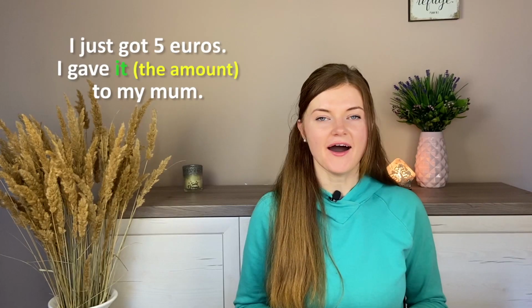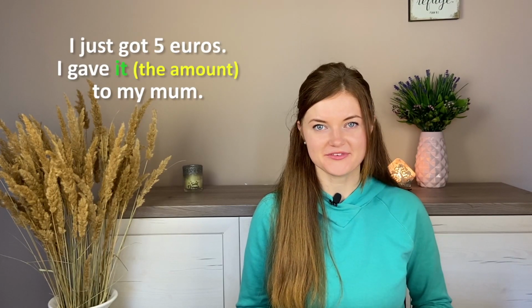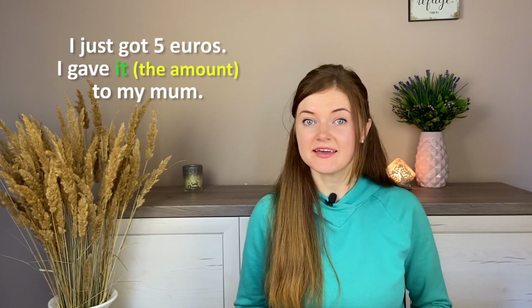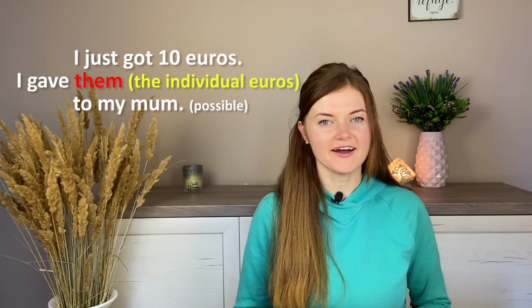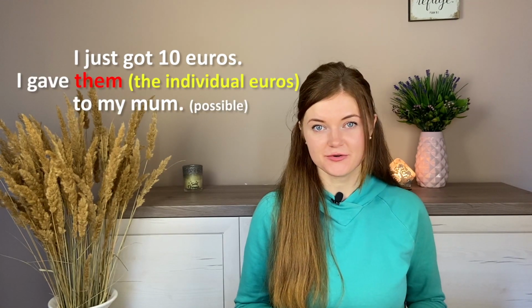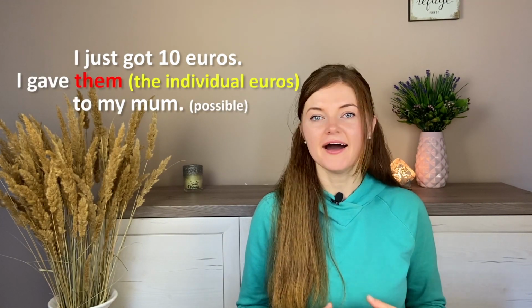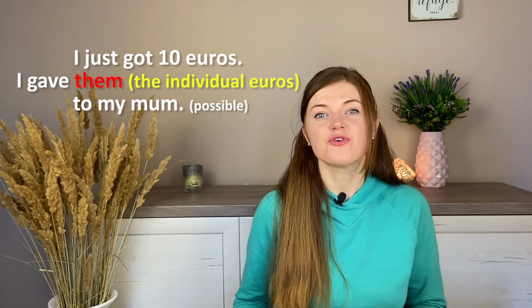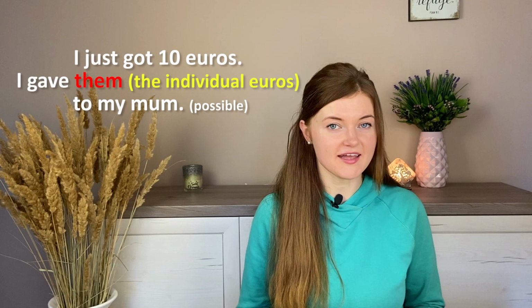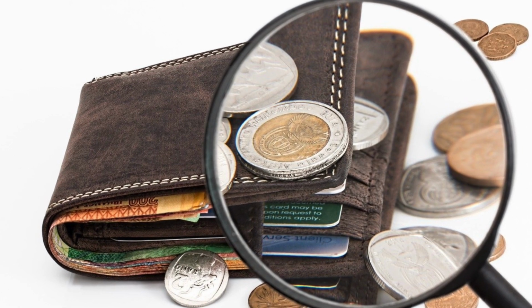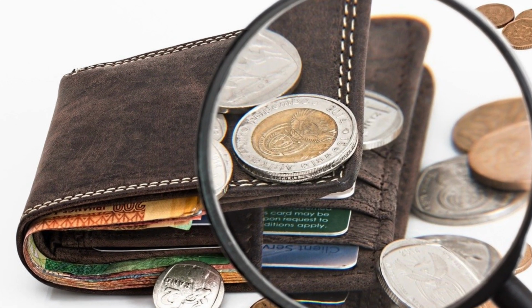For example, I just got 5 euros. I gave it, the amount, to my mom. This is the correct way of saying that. I just got 10 euros. I gave them, the individual euros, to my mom. Well, that's a possible way of saying that. Nevertheless, it only makes sense when you speak about physical money and not something abstract like a prize.